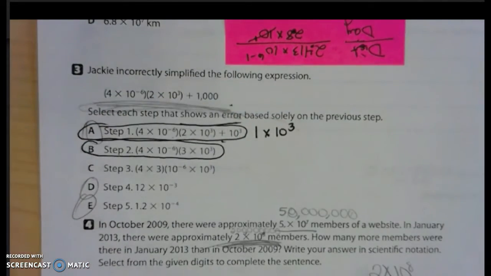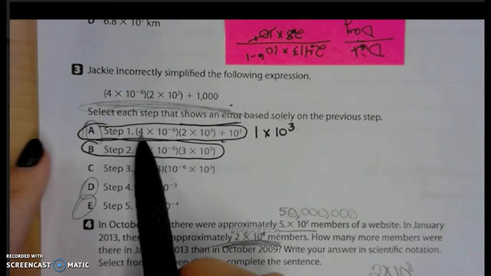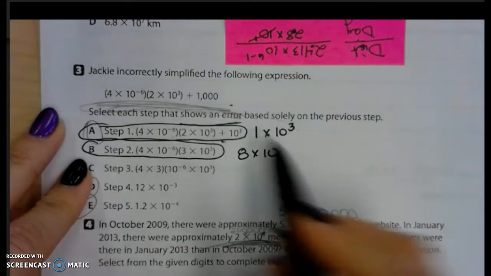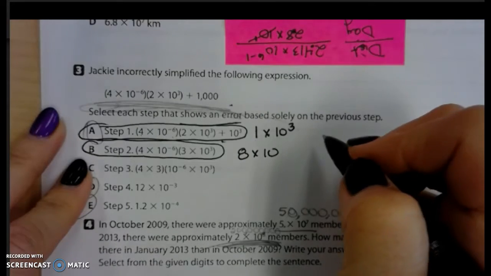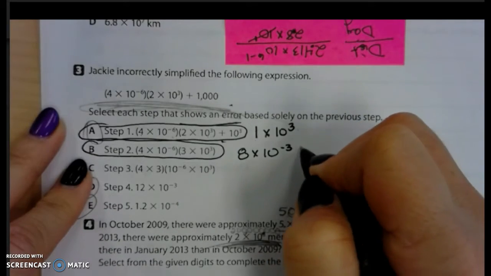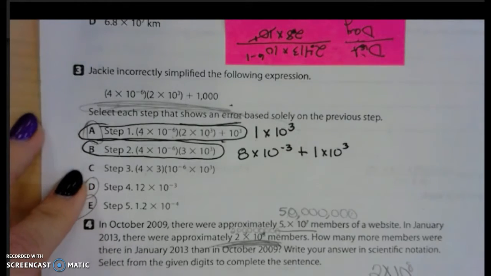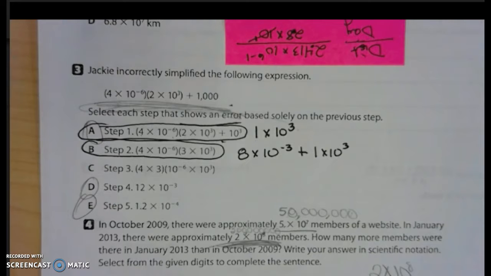They should have multiplied first. They should have had 4 times 2 is 8 times 10 to the negative 6 plus 3 is negative 3. And then they should have had the plus 1 times 10 to the third. So that step was incorrect as well.